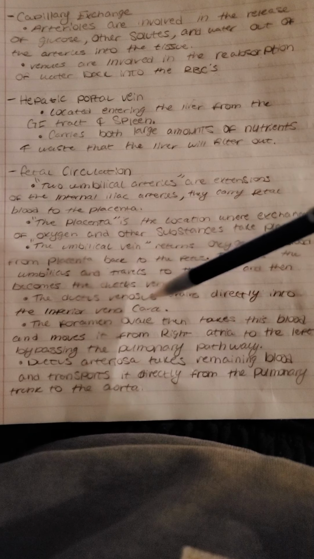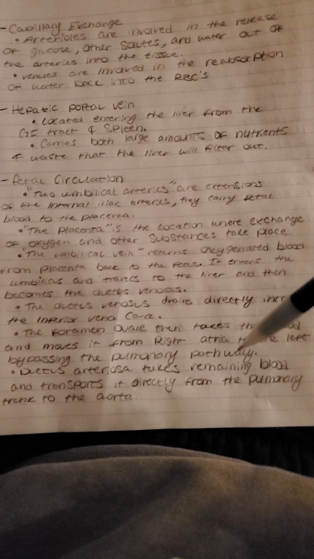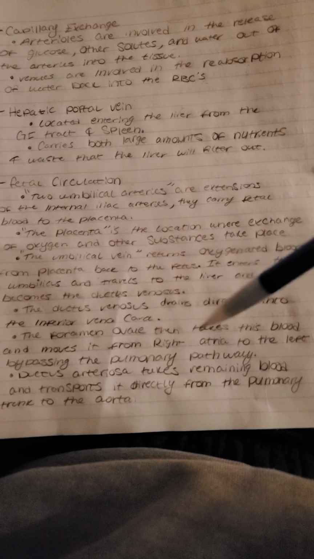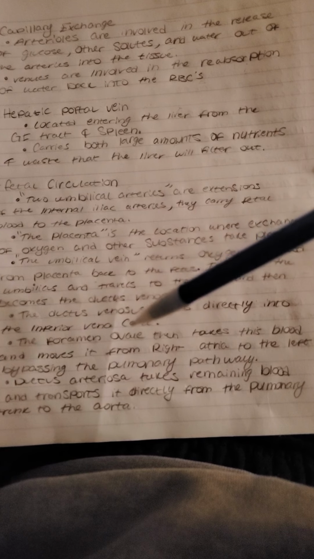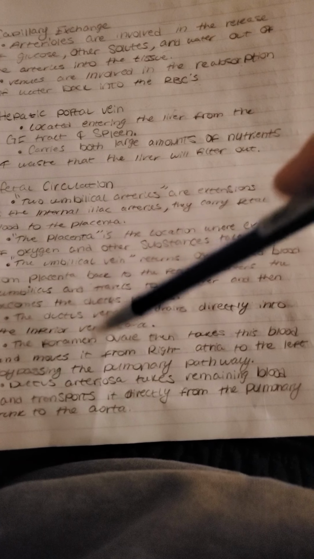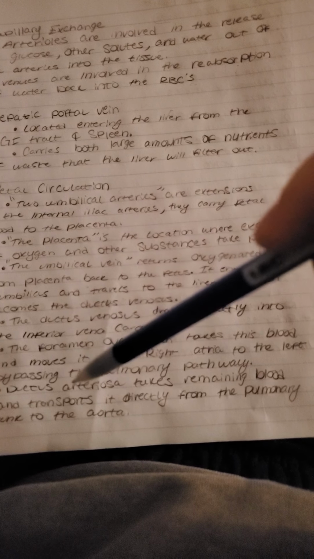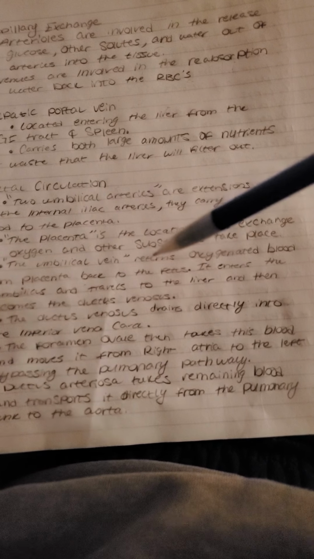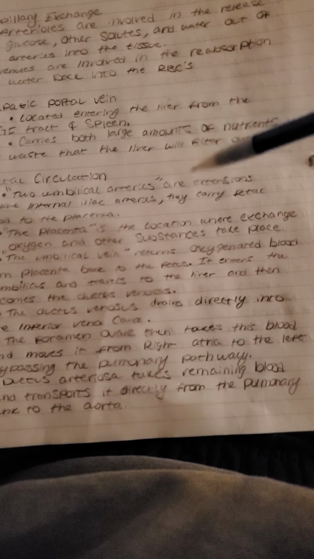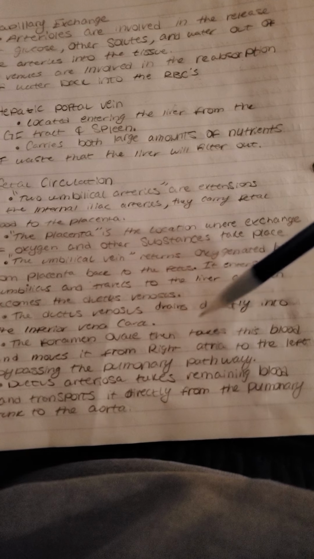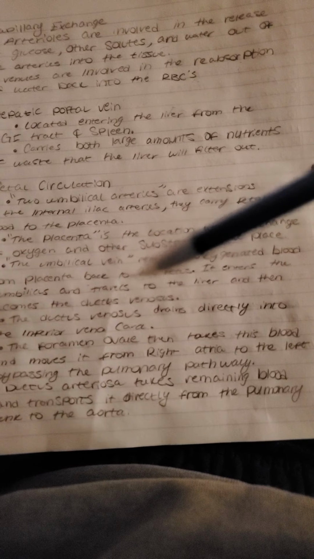The foramen ovale then takes this blood and moves it from the right atria to the left atria, bypassing the pulmonary pathway. And the reason it's bypassing the pulmonary pathway is because fetuses do not yet have the pulmonary circuits to take blood from the ventricles to the pulmonary circuit back into the atria. They don't have that yet. So what it does is it bypasses the pulmonary circuit by moving blood directly from the right atria to the left atria, bypassing the pulmonary circuit altogether.